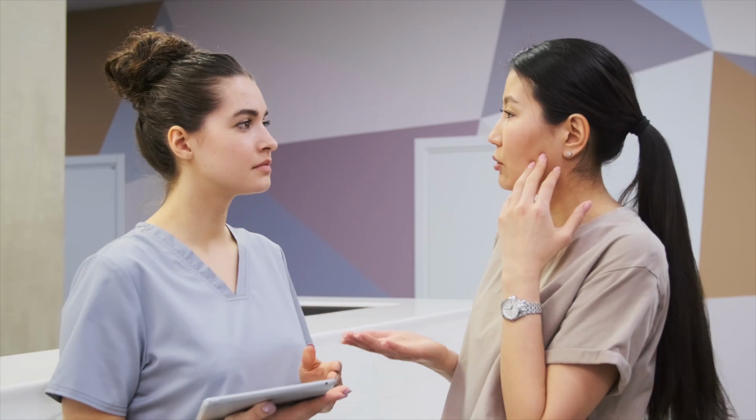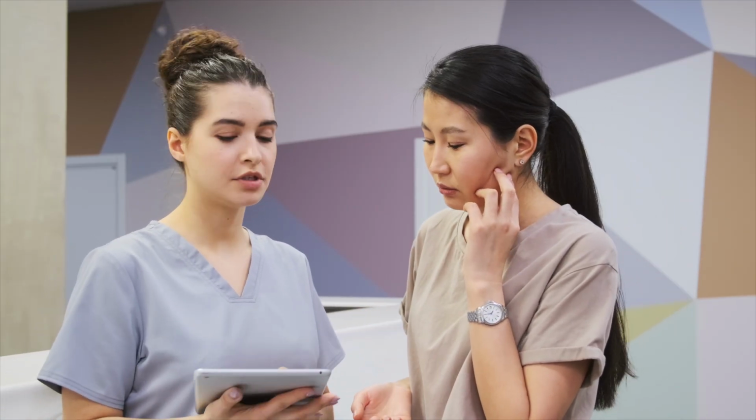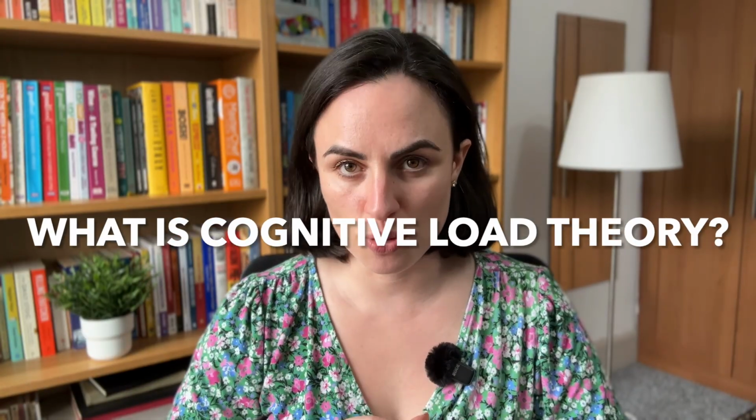And there's this cycle where teachers feel better because they're giving more, and students feel better because they think, oh, the more information I come across, the more I'll learn. Sadly, that isn't really the case. And cognitive load theory shows us that actually we need to be mindful of what we're teaching and how we're teaching it. So what is cognitive load theory and why does it matter to learners?